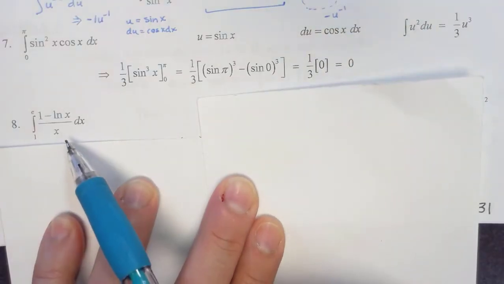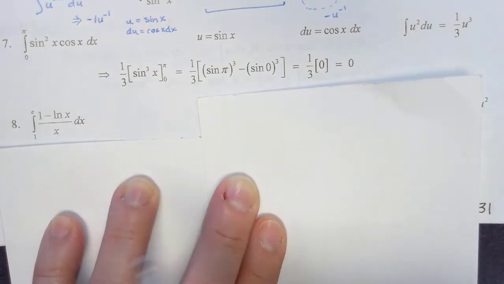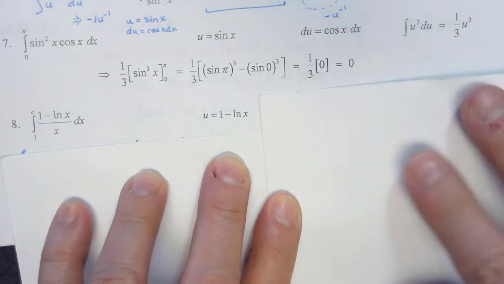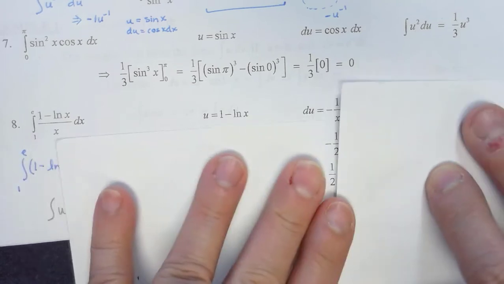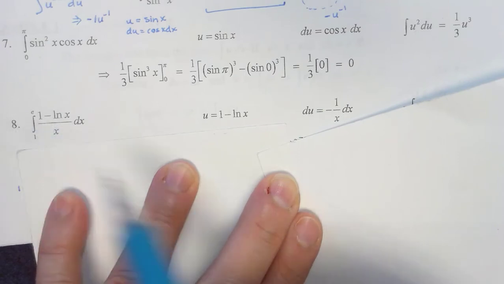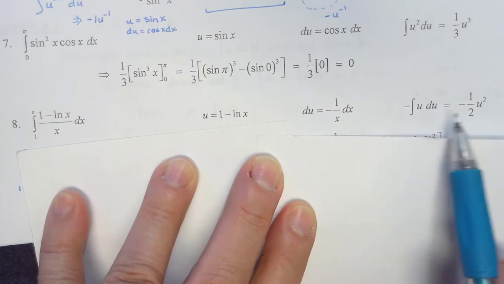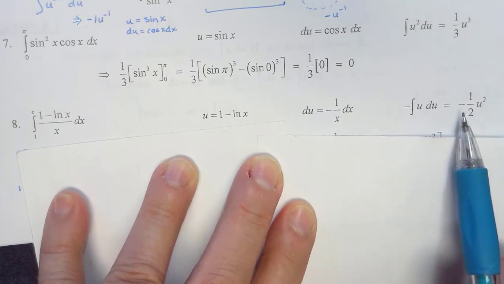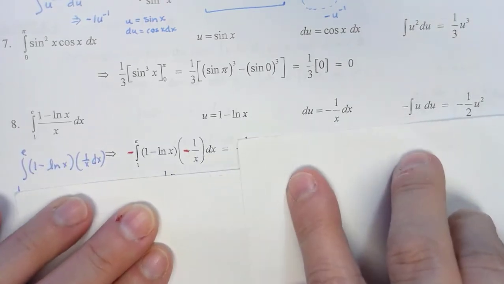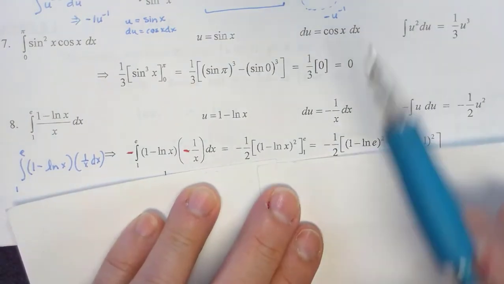So here, whenever I have a natural log and an x in the denominator, I think maybe I have a u and du pattern. So if I let my u be 1 minus natural log of x, my derivative of that would be negative 1 over x dx. So I just need to multiply and divide by a negative 1 to get that. And so what we have is negative integral of u du, which we know anti-differentiates to negative u squared over 2, or negative 1/2 times u squared. So we're going to do that. And again, I am too lazy to change all my limits. Once I see that I have that pattern, I can anti-differentiate.